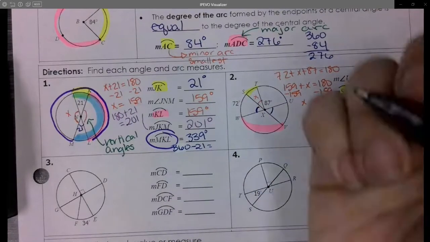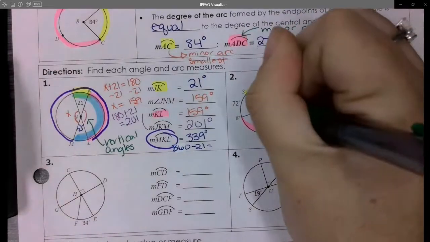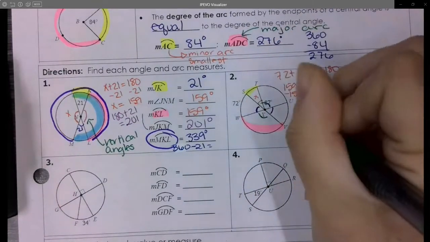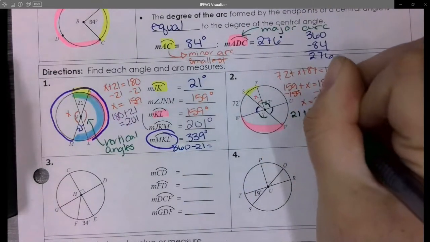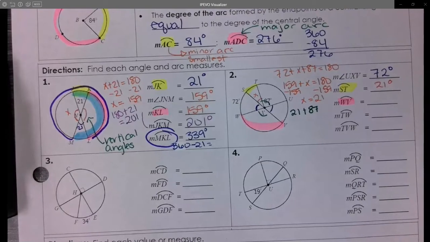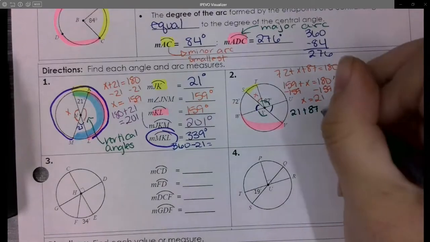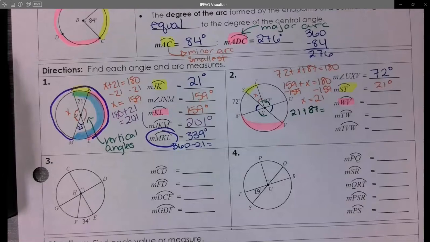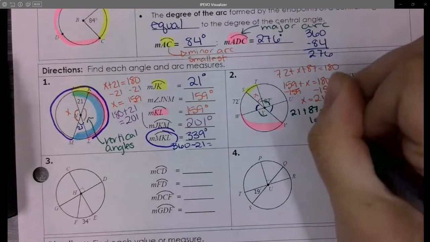Both ways will work. I'll add these two and make my vertical angle. So I have 21 plus 87, which is 108.